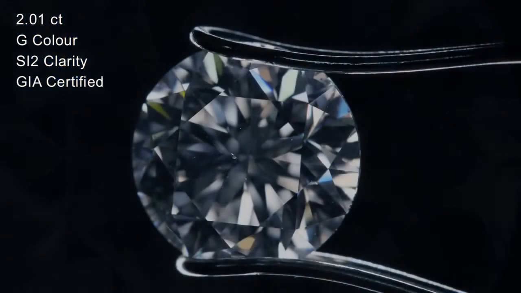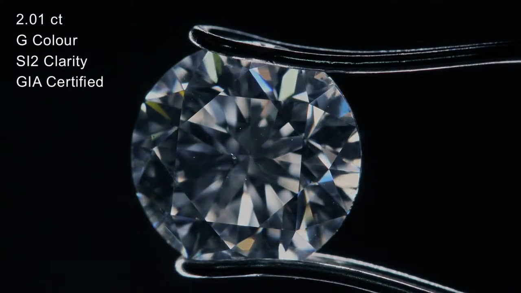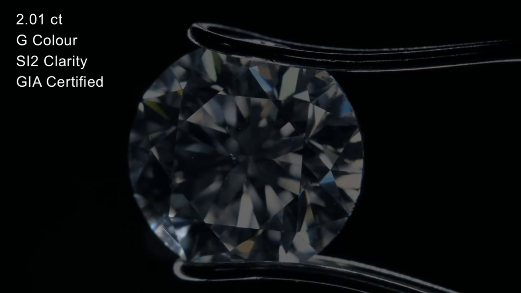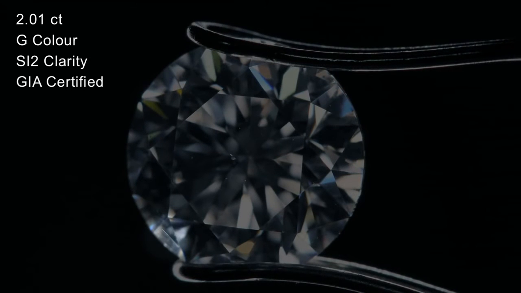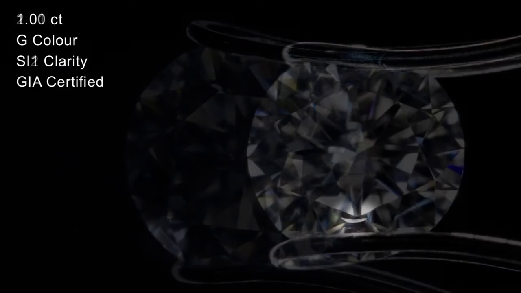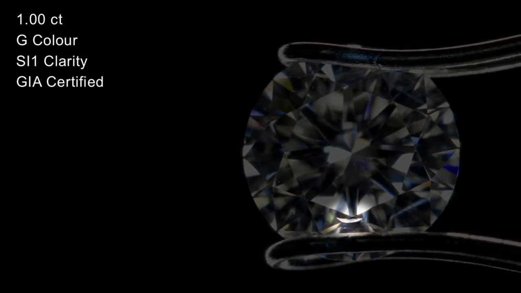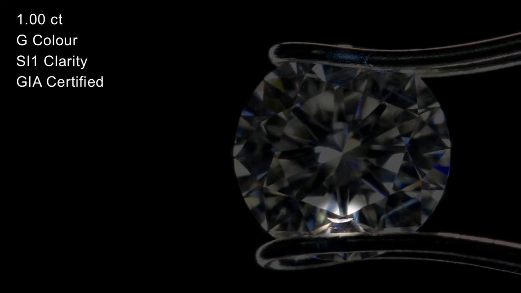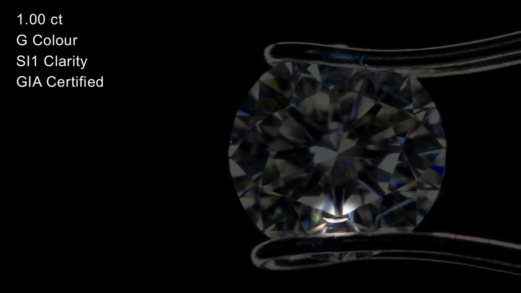Next, we have a feather. This is probably the easiest type of inclusion to identify and define. It's a crack or a fracture within the stone that has the appearance of a feather. These are caused by the immense pressure as a diamond's risen through the Earth's crust. Notice that they are nearly always white, and they vary significantly in size and shape.